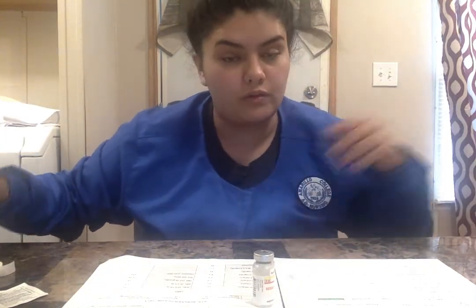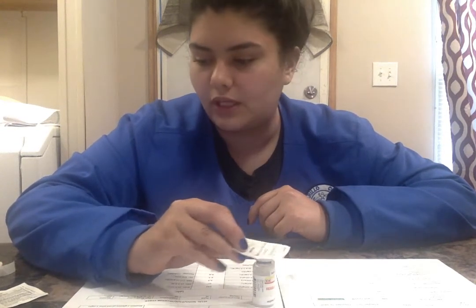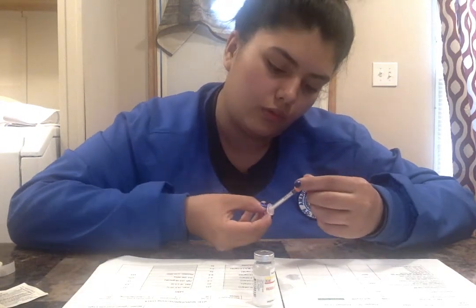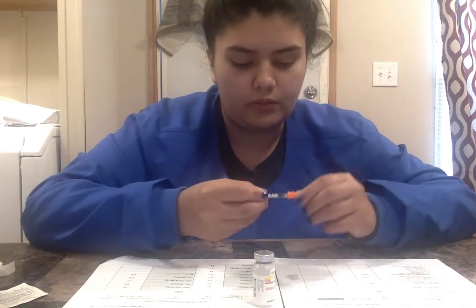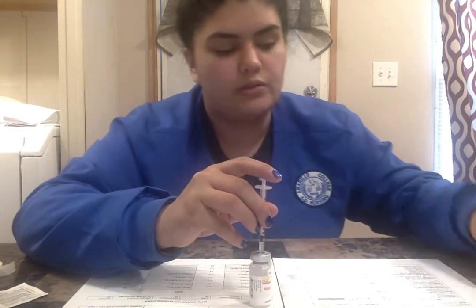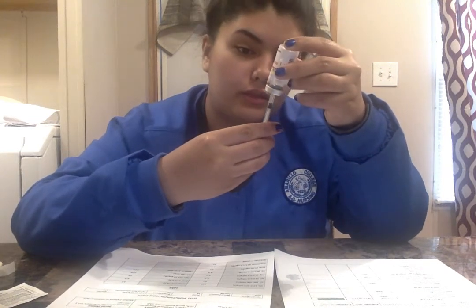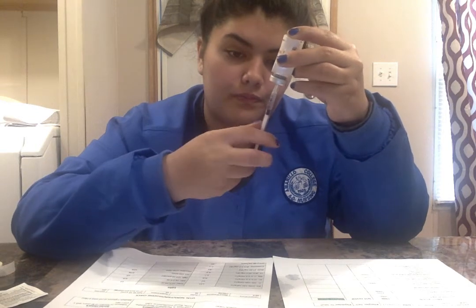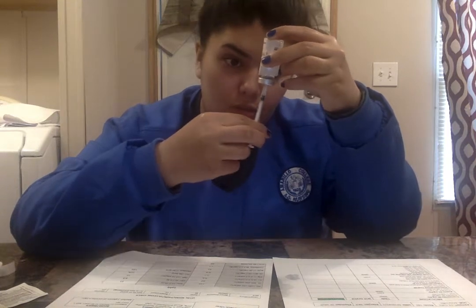We have called our nurse over so that she can do the 2-nurse check with us. We're cleaning the top of this vial with an alcohol pad. We are going to pull up 2 units of air because this is a multi-dose vial. We're going to open our needle. We're going to inject the air. We're going to invert the needle. We're going to draw up 2 units. So that is 2 units, and there is no air bubbles.